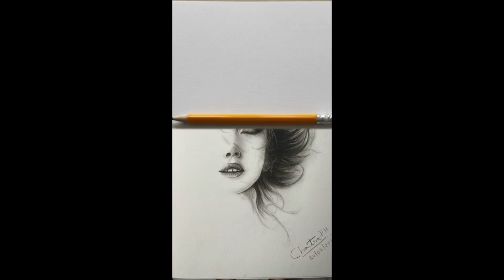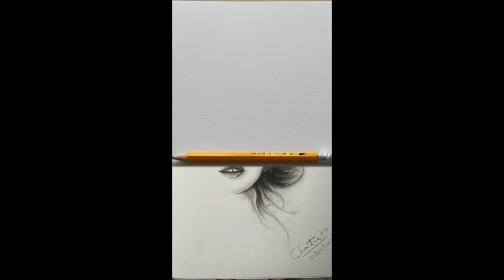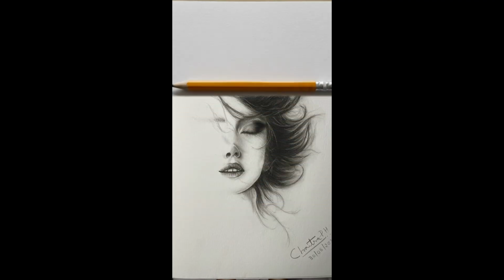Hi everyone, welcome back. I'm going to show you how to create this pencil rolling reveal transition in DaVinci Resolve. It's very simple to create and works really well for our time-lapse, sketch reveals and drawing videos. Let's jump straight into it.